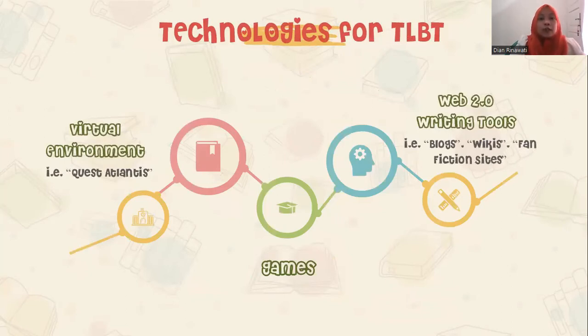Okay, now this is the ultimate point of the presentations today, which is the examples of tools and technologies that can be used for TLBT or task-based language teaching. The first one is virtual environment. Virtual environments is a perfect example of how technology and tasks can be interconnected in virtual ways. These virtual environments also can engage the learners with the language productively in creative ways, with a purpose that is beyond the language practice in traditional classrooms.